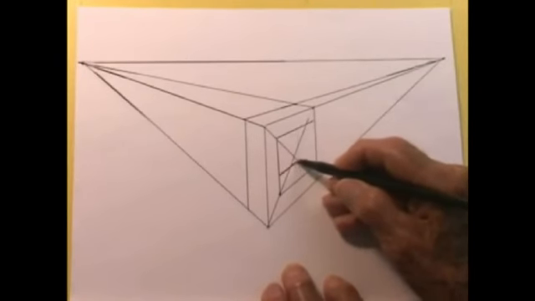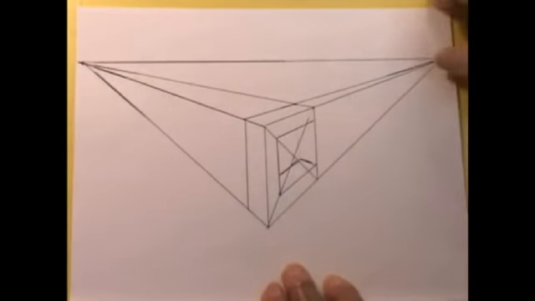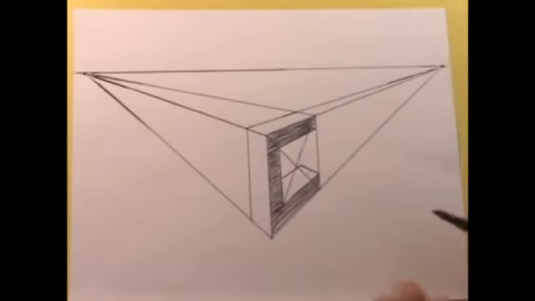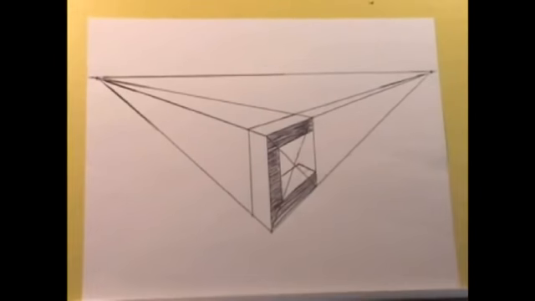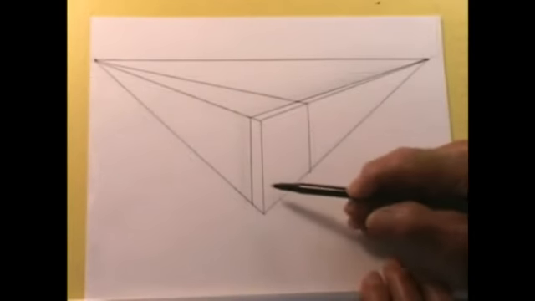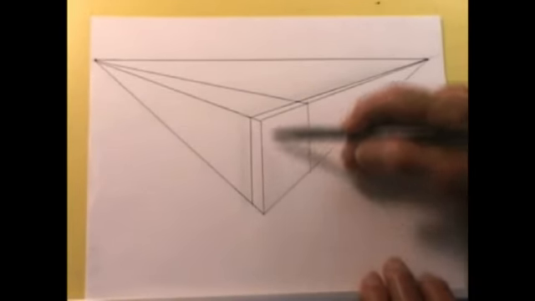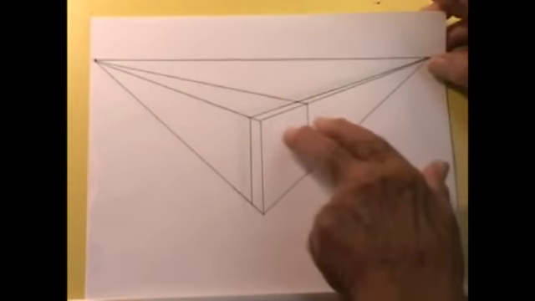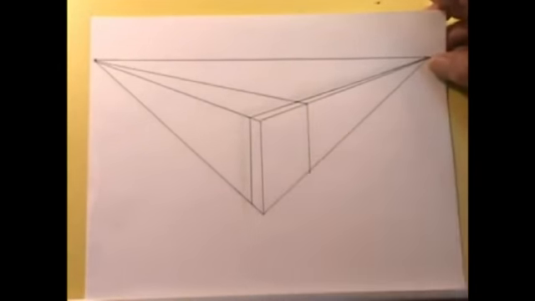So you get the letter C, in which one side is shaded to help emphasize the solidity of the letter C. This is the preparation of a box in a vertical position, and we're about to draw lettering on the face side of the box.